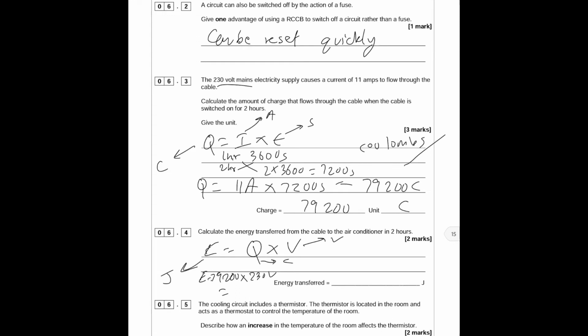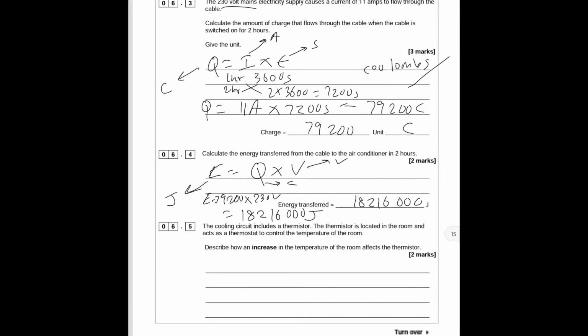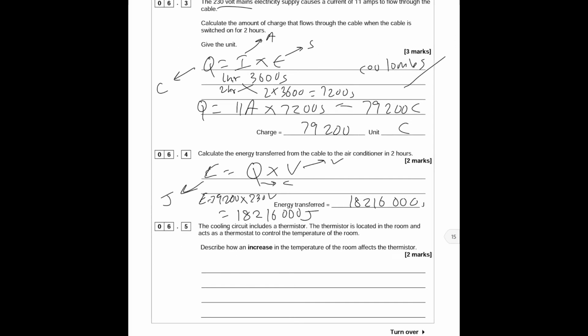That should give us approximately 18,216,000 joules. Now you can either multiply 79,000 times 230 volts to get your answer, so that's also fine. You can also leave this in standard form if you like, or convert this to kilojoules. It's allowed in the marking scheme.